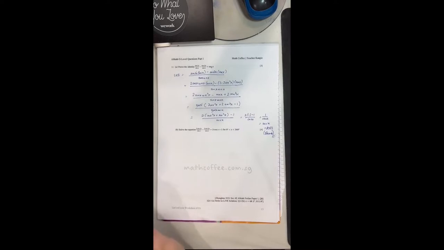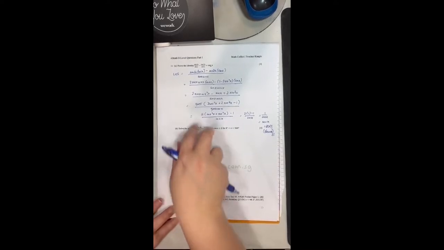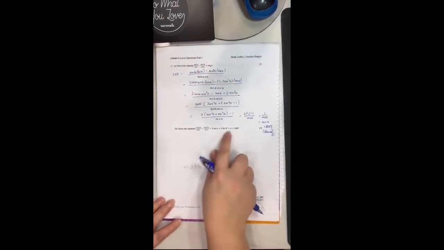Okay, now part B. Part B says solve the equation blah blah blah. This one is a little bit more tricky. Why? If you look at it, the common mistake is that students say, oh, it must be the same, lah. Straight away take and then solve it.